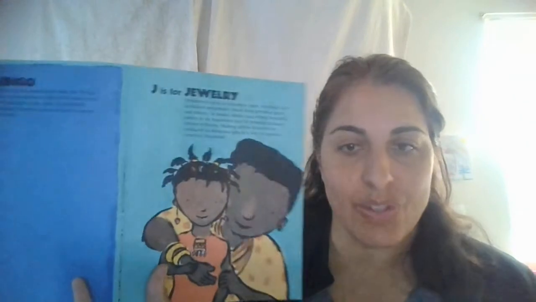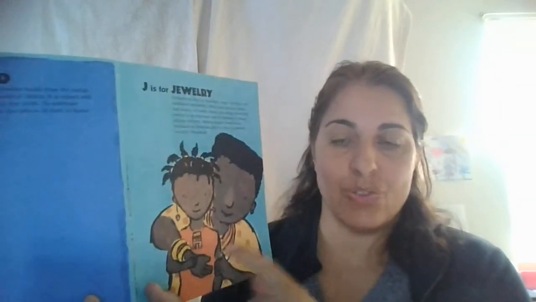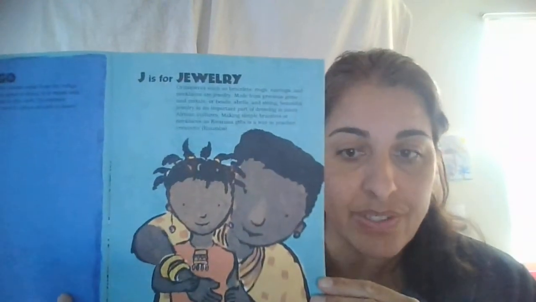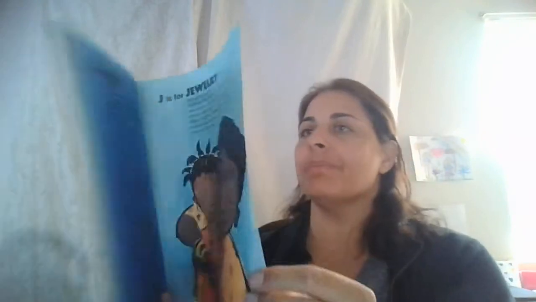J is for jewelry, like bracelets and rings and earrings and necklaces. Those are all jewelry. And for Kwanzaa, a lot of times people will make necklaces and jewelry to give as gifts. They like to give gifts.